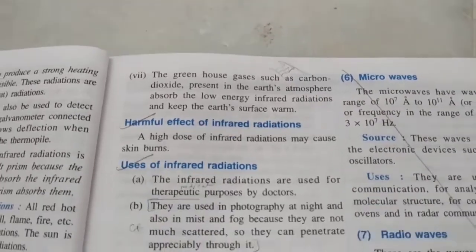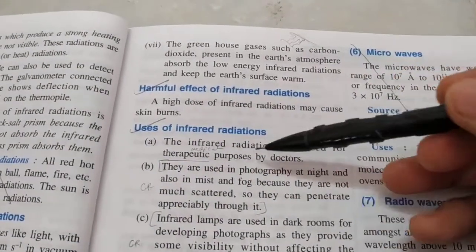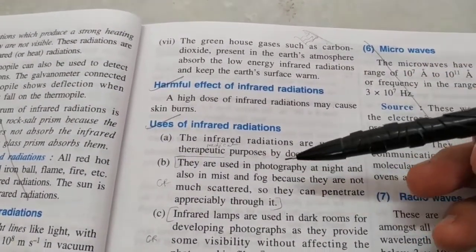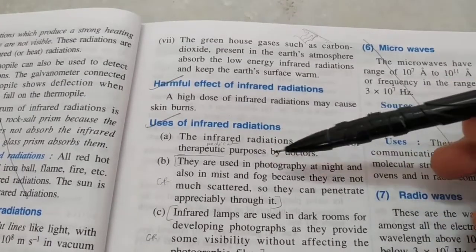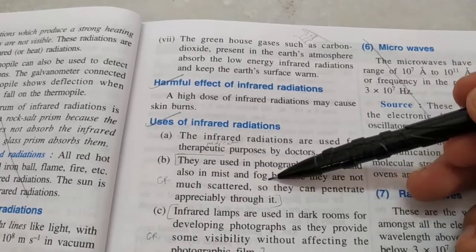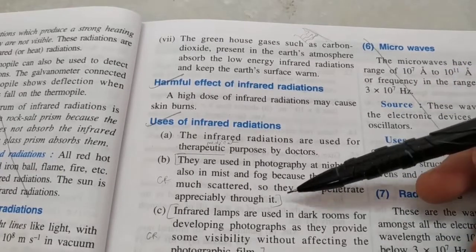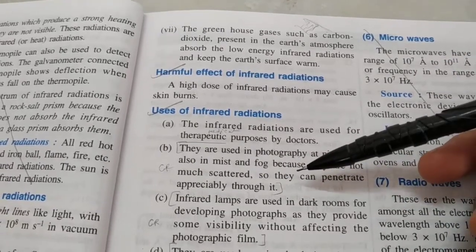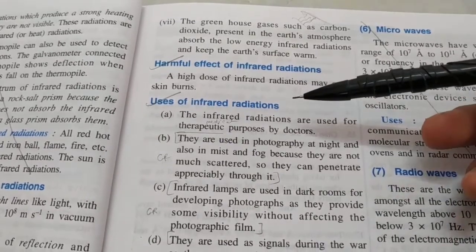What are the uses of infrared radiations? Well, it's used for therapeutic purposes, that is medical purposes, which doctors would know about. They are used in photography at night because even if there is mist and fog, they are not much scattered. They can penetrate to a large extent and travel farther in the air.